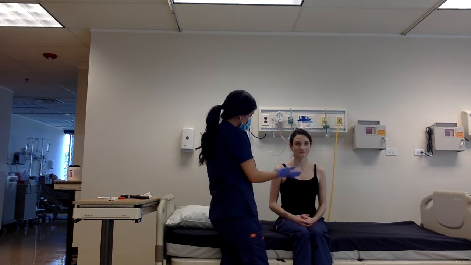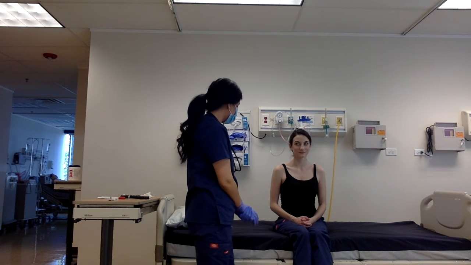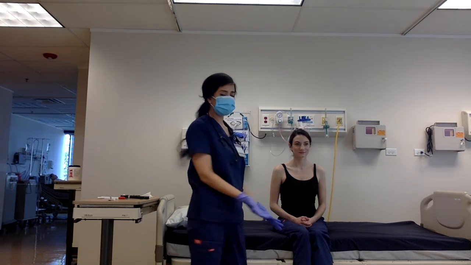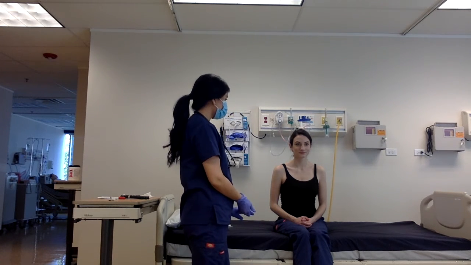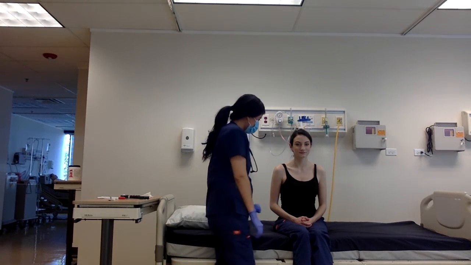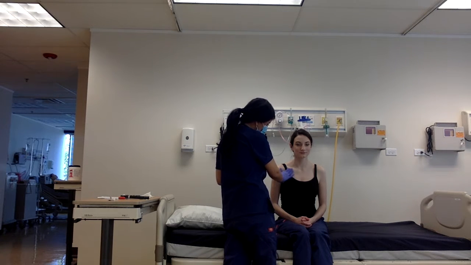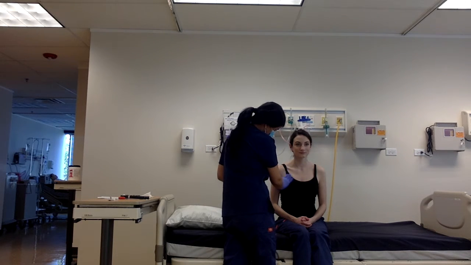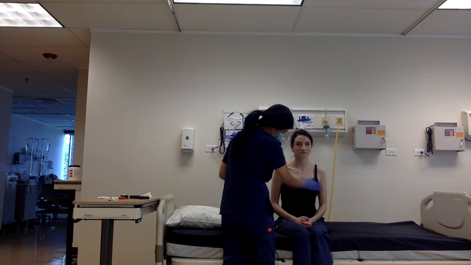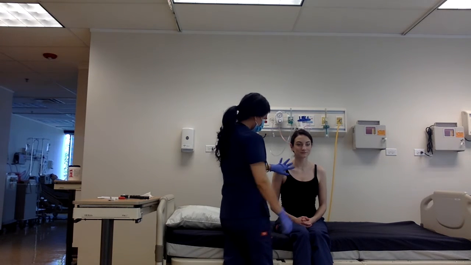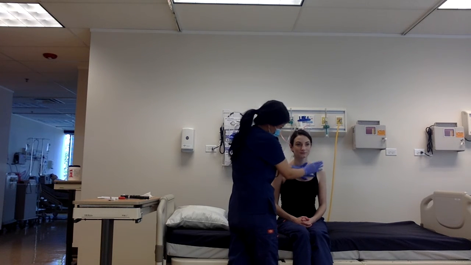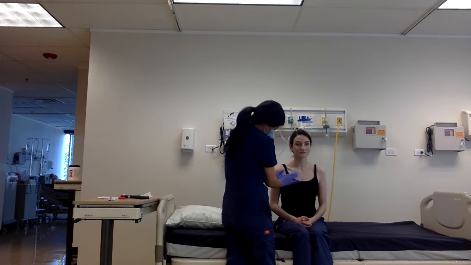So again, I'm inspecting. There's no labored breathing, no diaphoresis. The skin looks intact. So we can go ahead and palpate. Any tenderness? No. Okay. Then we can percuss. Okay.